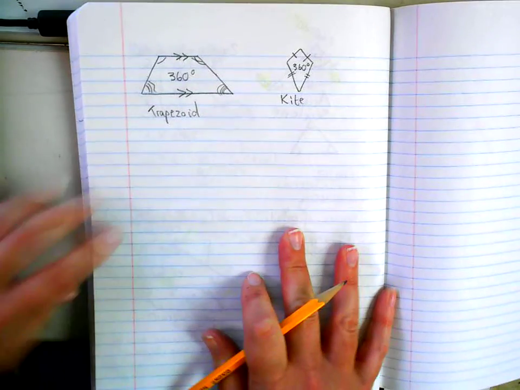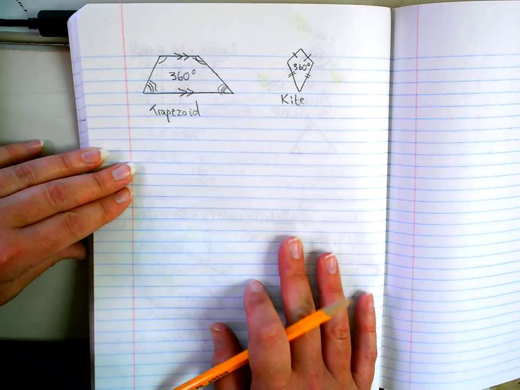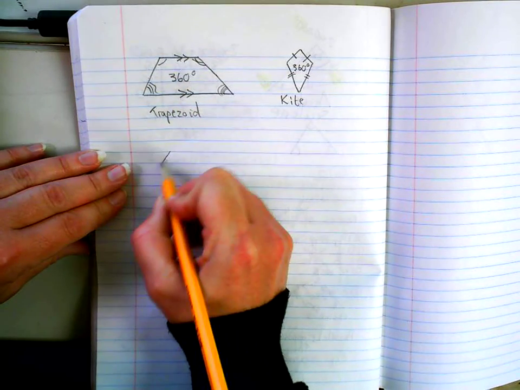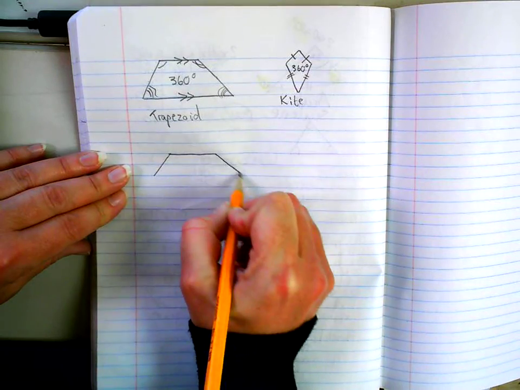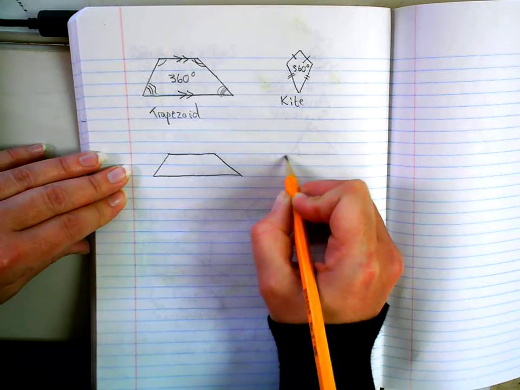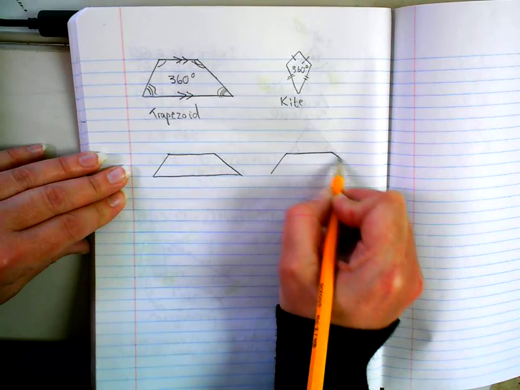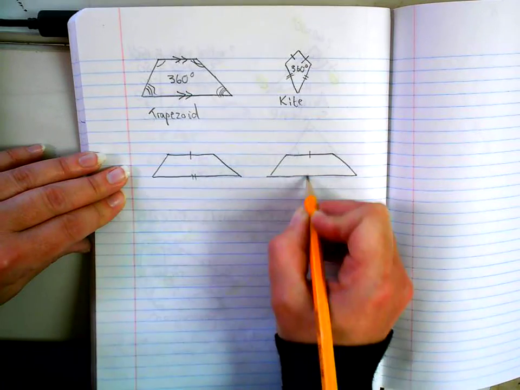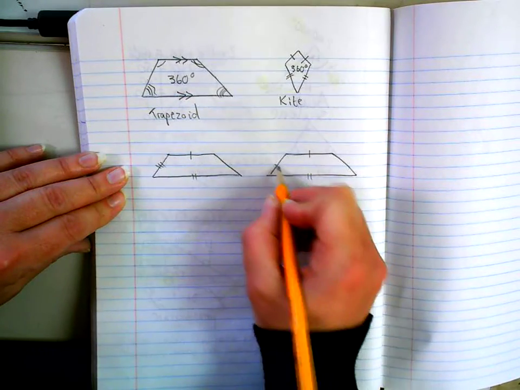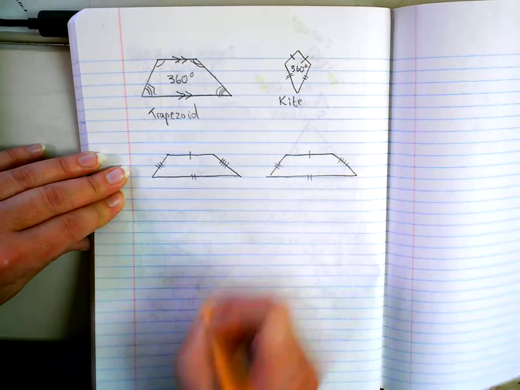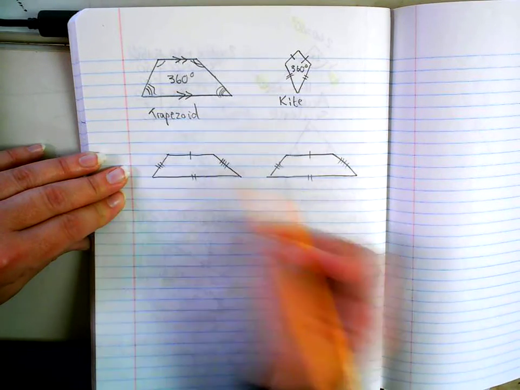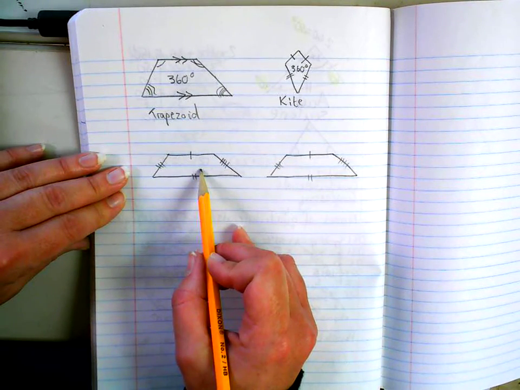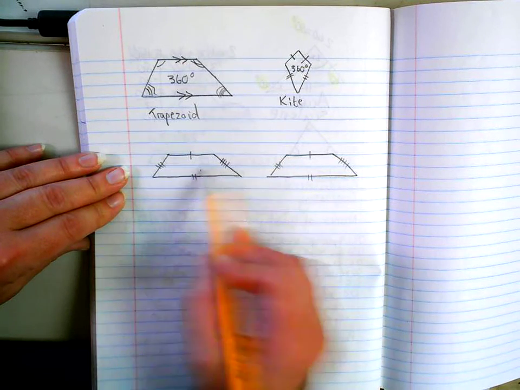Okay. There's one thing that I would like to show you, and it is this. Let's say I have a trapezoid, and let's say I have a duplicate of that trapezoid. This side is as long as that side. This side is as long as that side. This side is as long as that side. This side is as long as that side. So can you see what I'm doing? I'm putting the lines through as they compare to each other. This trapezoid is exactly like this trapezoid.